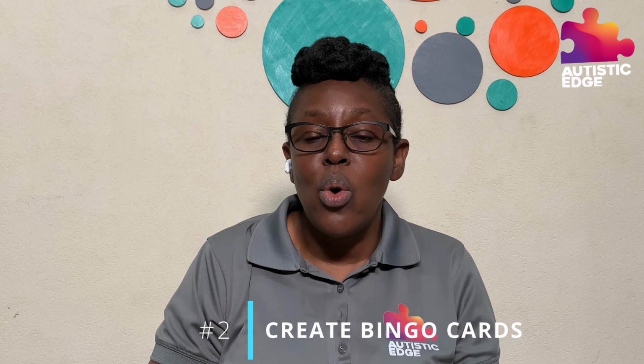Number 2, create the bingo card. So in creating the bingo card, you can create the card with a grid and select some random words and place them in each square. You can find pre-made bingo cards online, as well as you can create your own.